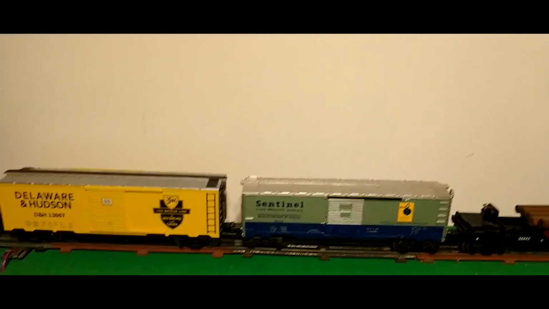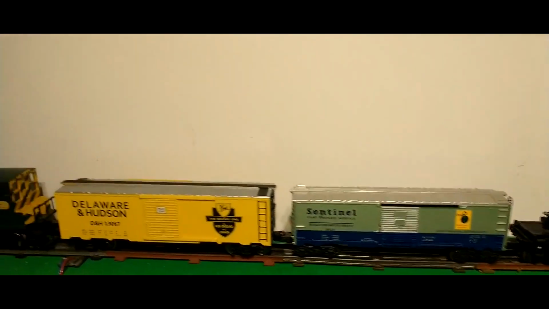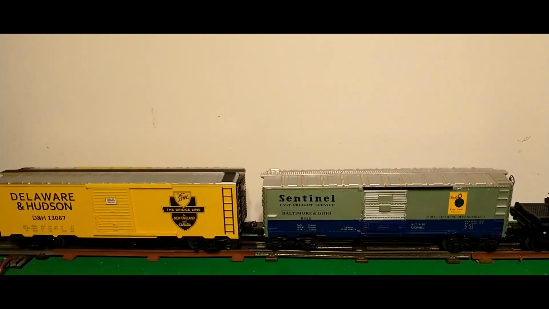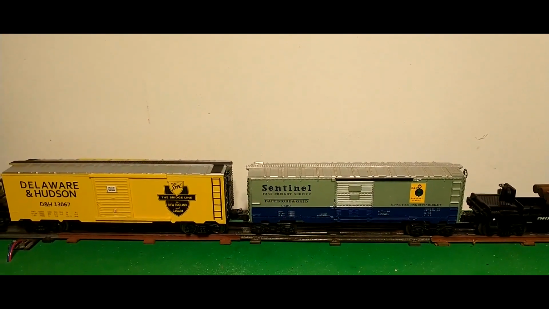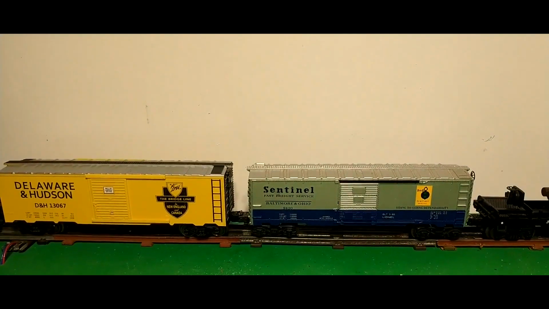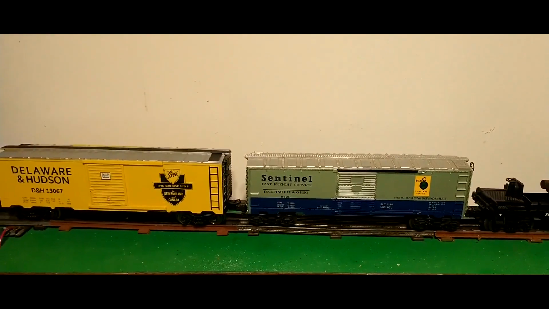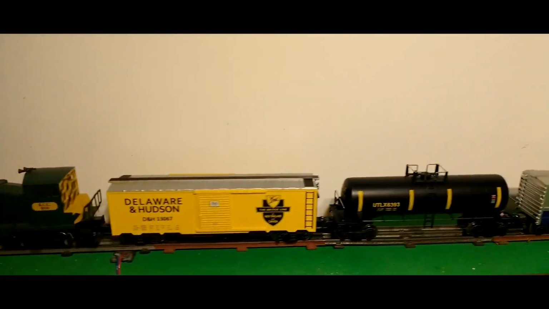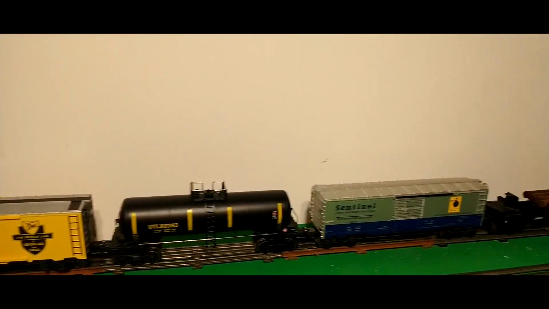And here you see what I mean. When they are coupled next to one another, it's very obvious the difference in height and length between the two cars. But by putting a tank car in between, it helps to disguise that fact to the eye. So again, that's how I mix cars of different scales within the same train.